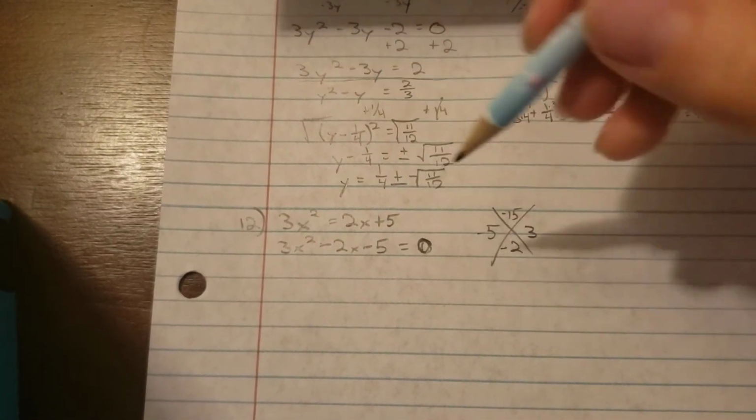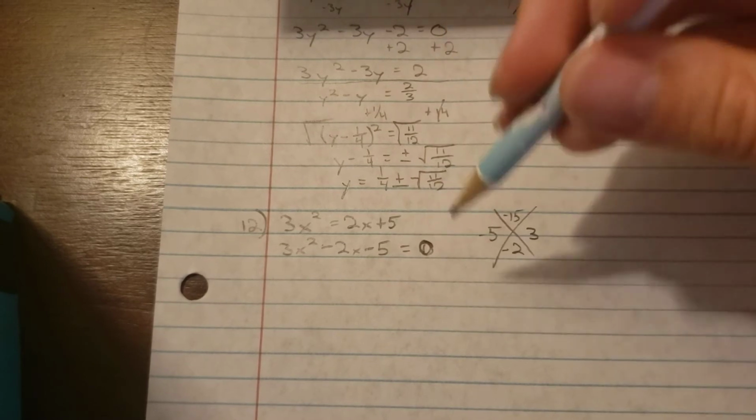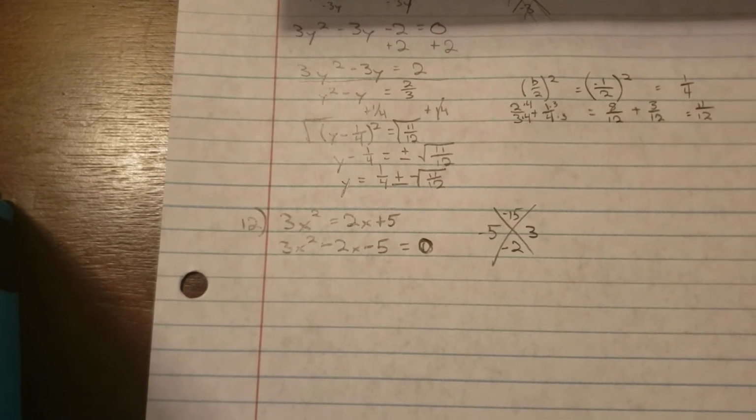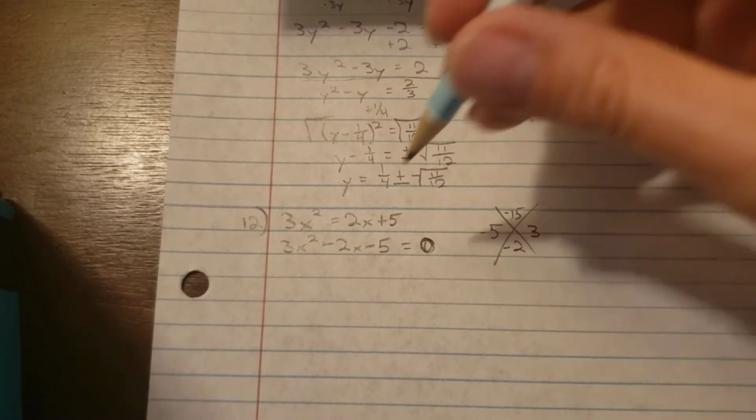So that's why you tried the diamond problem first. I was just going to do the quadratic formula. I didn't. So here we go.